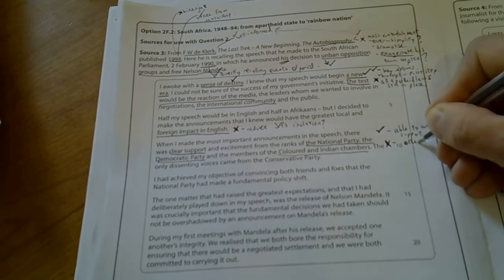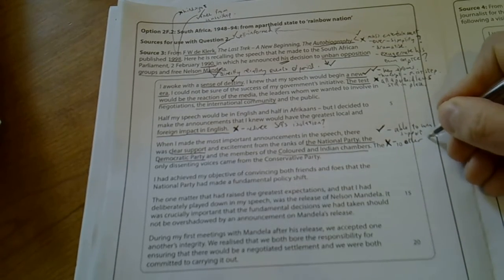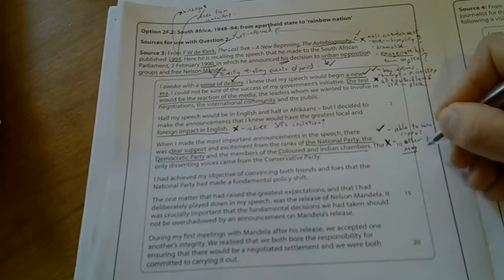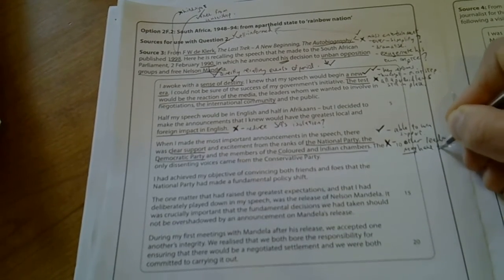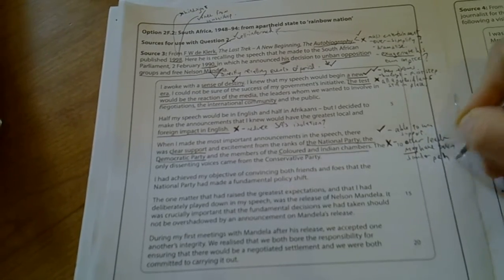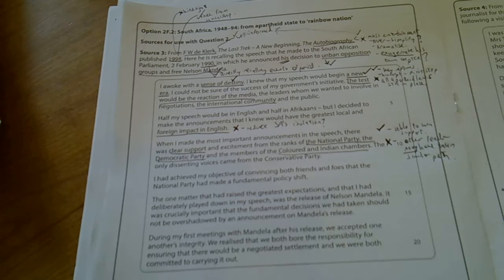Well, let's say not any. Let's be slightly more nuanced. Another leader, and again, we're going to be nuanced, may have taken a similar path. Given that these were so popular, another leader might have taken a similar path. Okay.